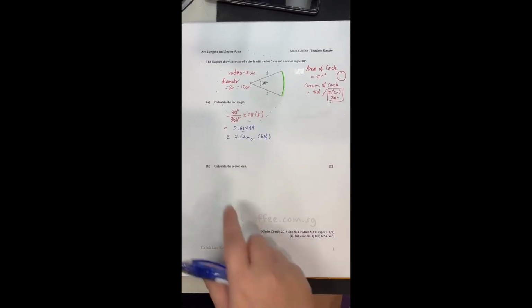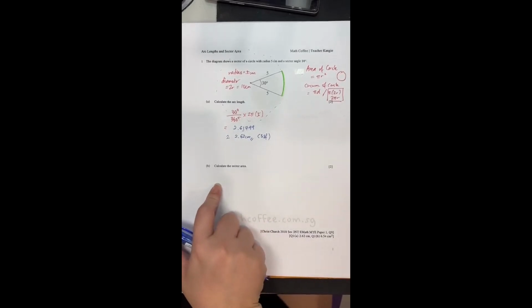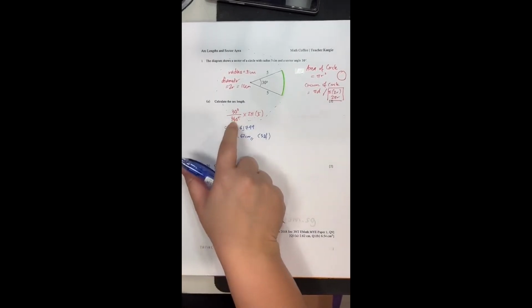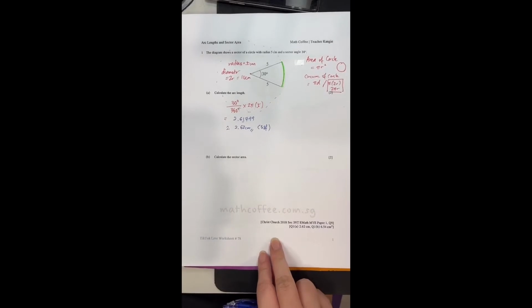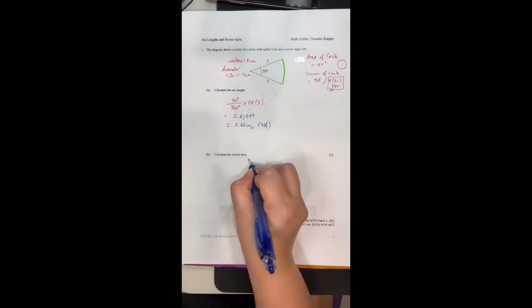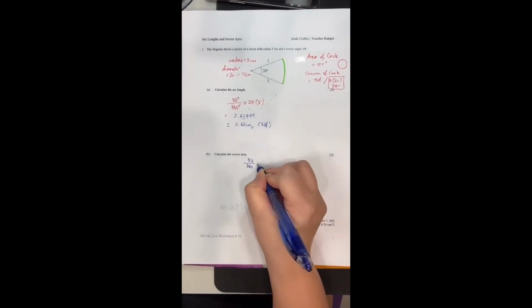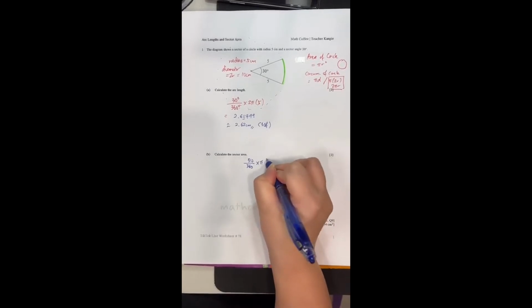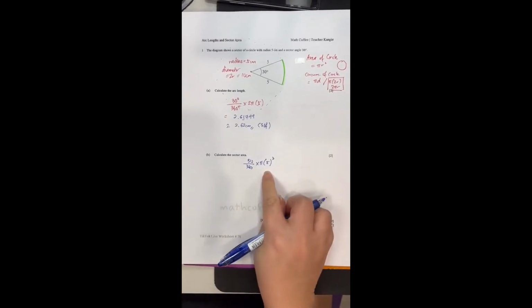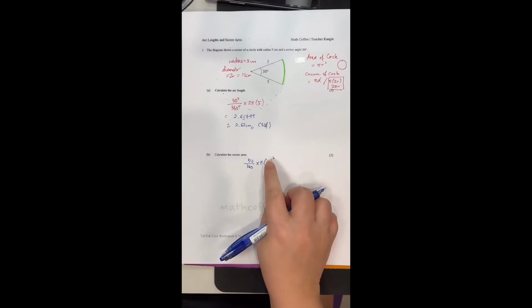Okay, so next, sector area. We also use the same fraction. So it will be 30 degree out of 360 multiplied by pi r square. Take note, the r square is 5 times 5. Press the calculator accordingly.